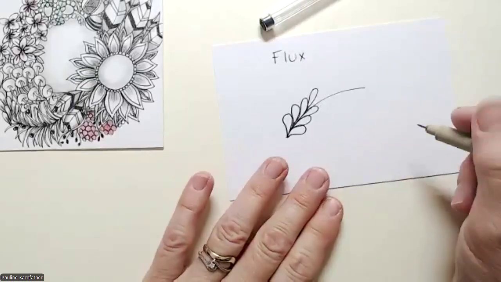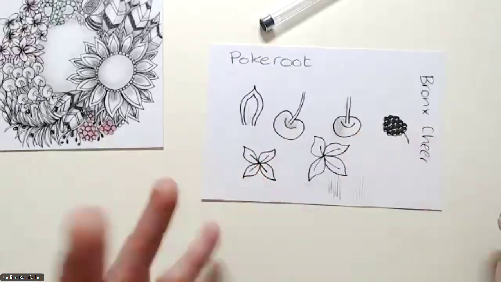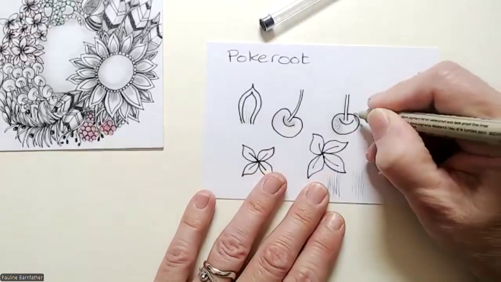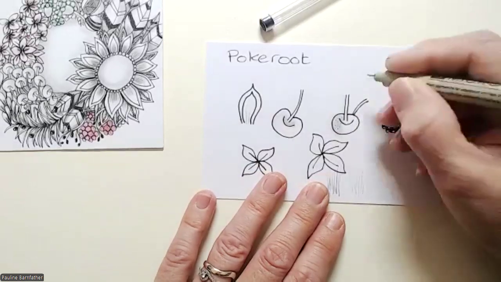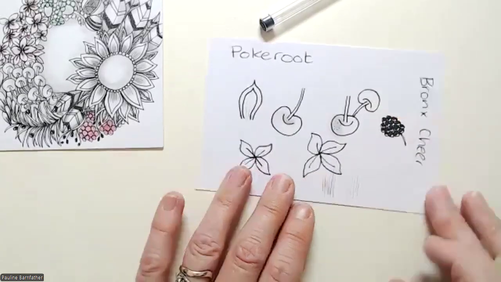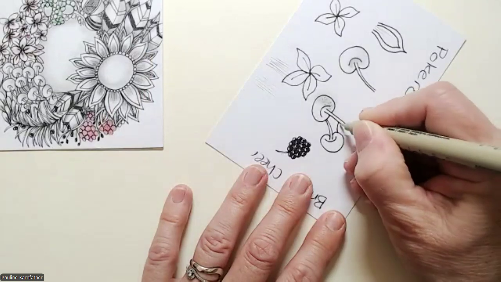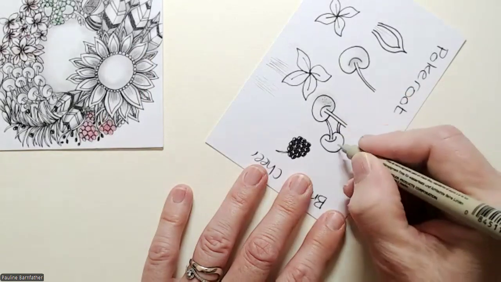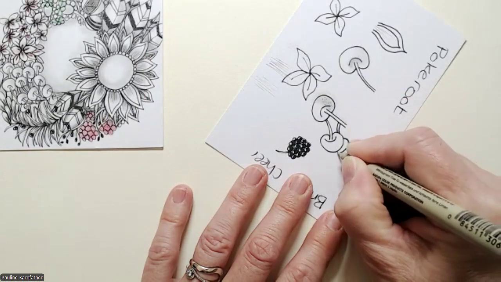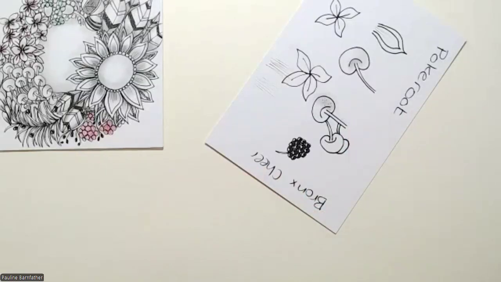So if I've got this little poke root and I wanted to draw another one behind, I could have a little poke root coming off here, and if I had another one coming down here, I imagine it'll come to about here, then I could just have a little bit of it coming out at the back. But we never draw over the top of a tangle that we've already drawn.